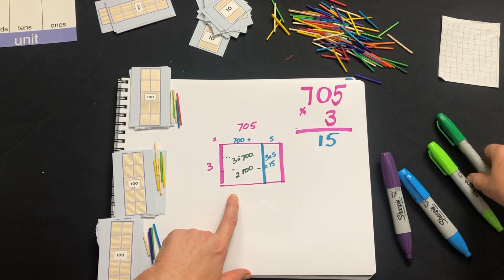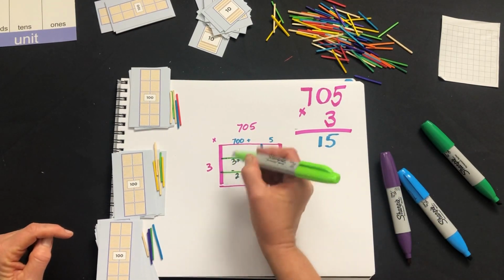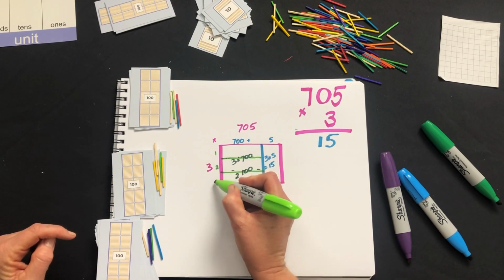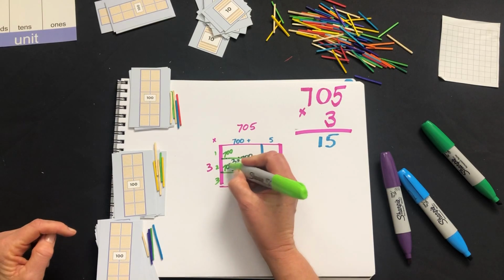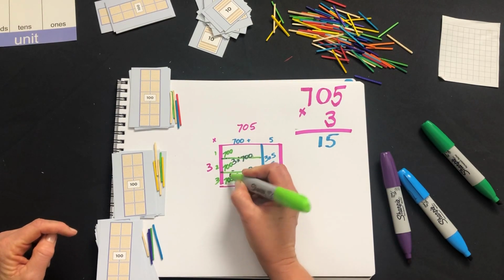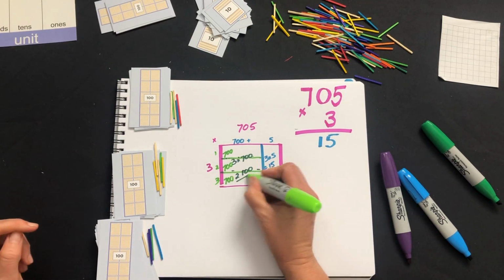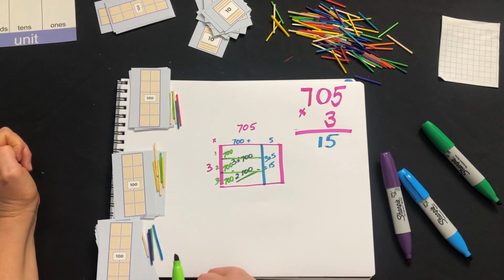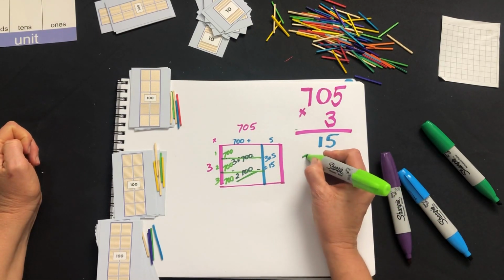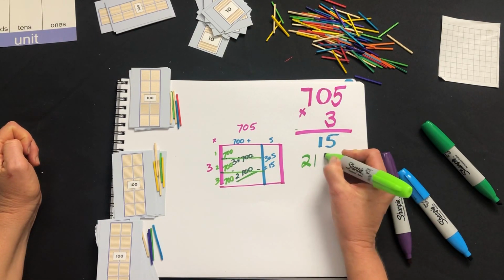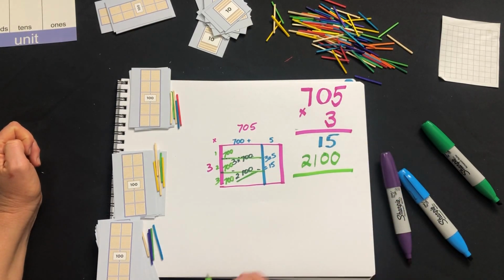In other words, sorry, I'll just make that clear. So we could have seen that there were 3 groups, 1, 2, 3 of 700. And the repeat addition, so 700 plus 700 plus 700, may assist them to see that it's 2,100. So over here, I'm going to write 2,100, trying to keep my places there.